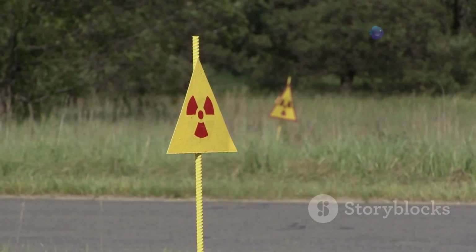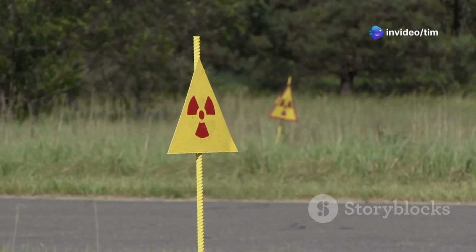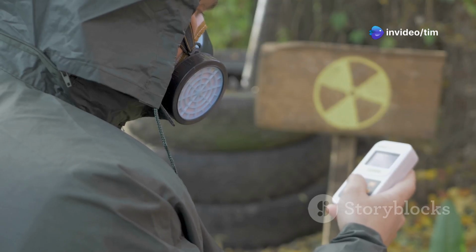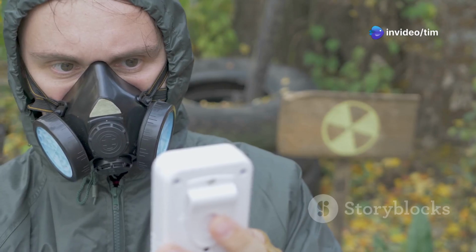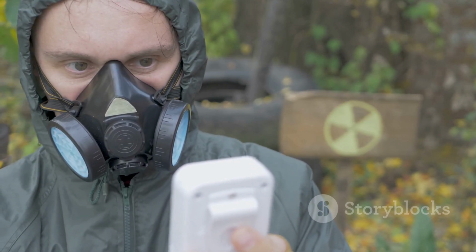Of course, radioactivity also has dangers. High doses of radiation can be harmful to living things. That's why it's important to handle radioactive materials with care.